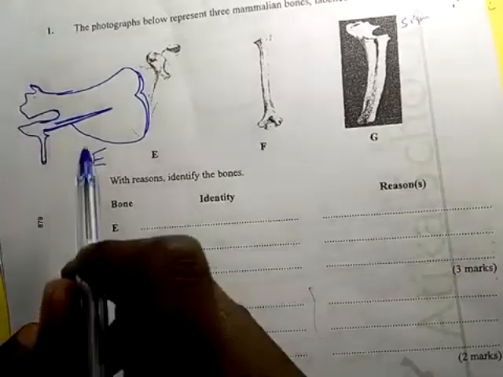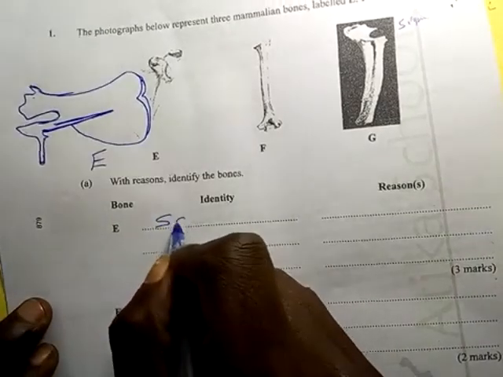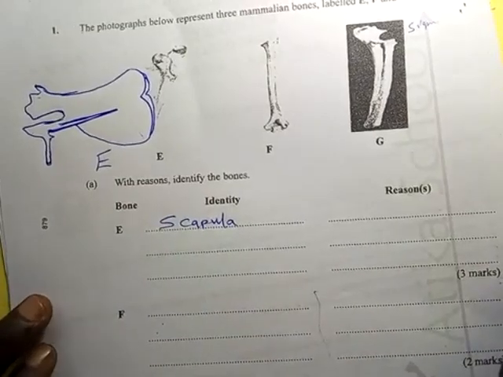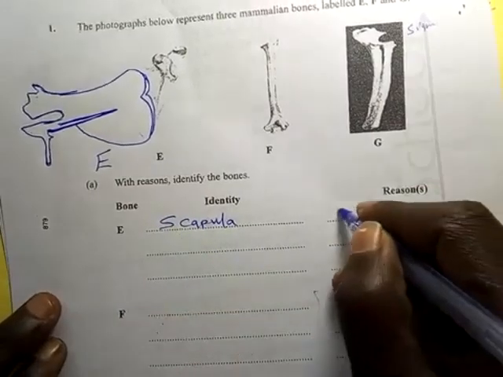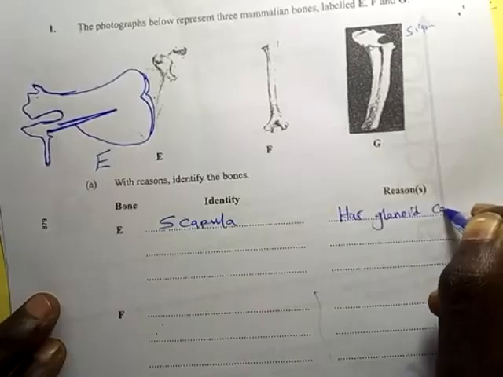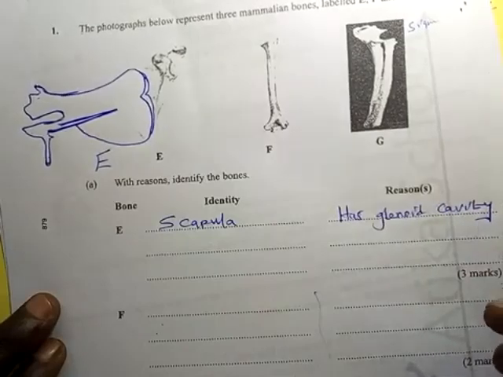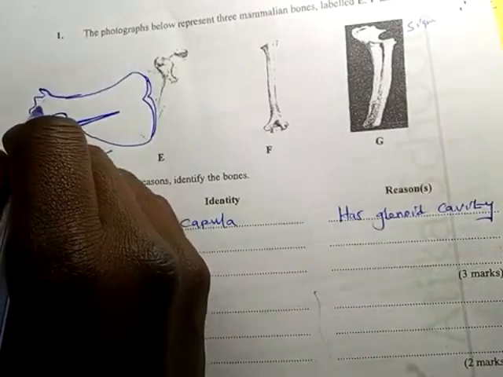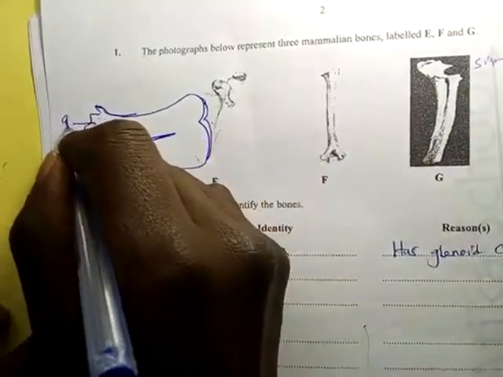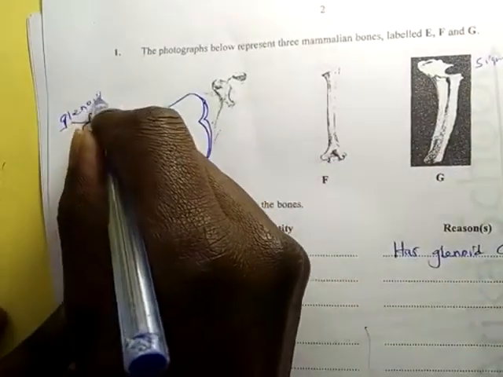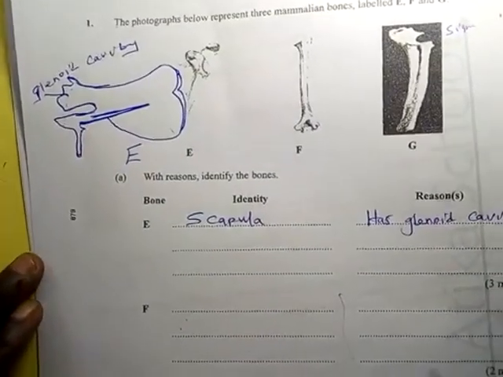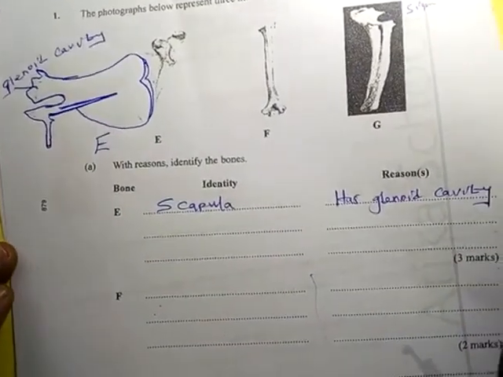Bone E, you have said it's a scapula. The reason is because it has the glenoid cavity. This is the glenoid cavity. Yeah, that's the reason, it has the glenoid cavity.